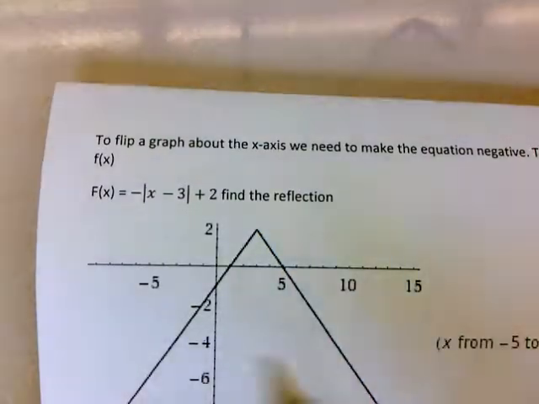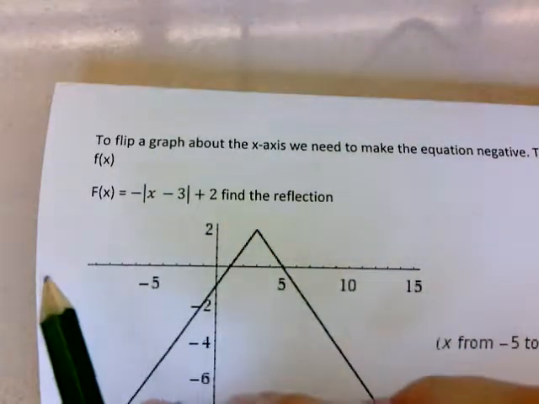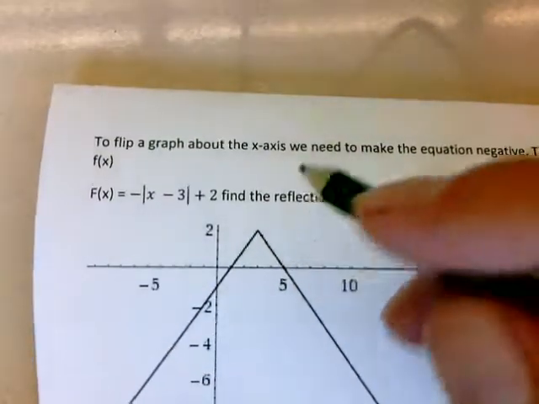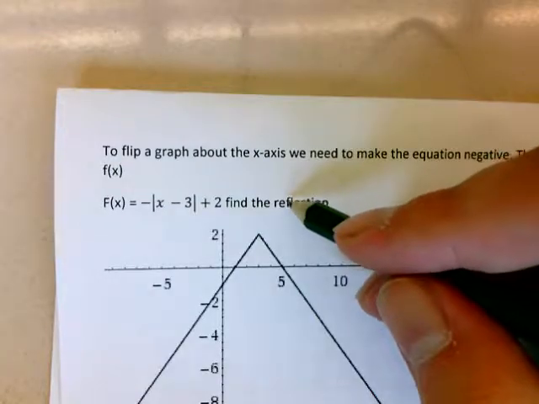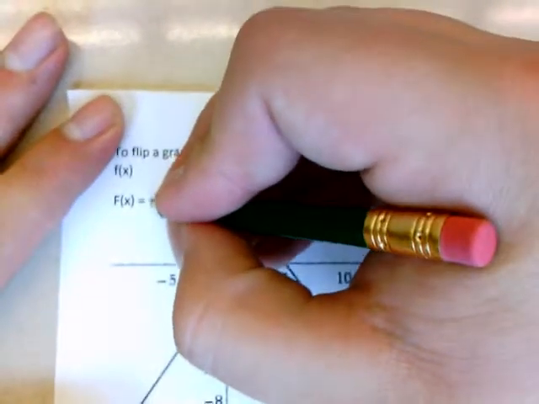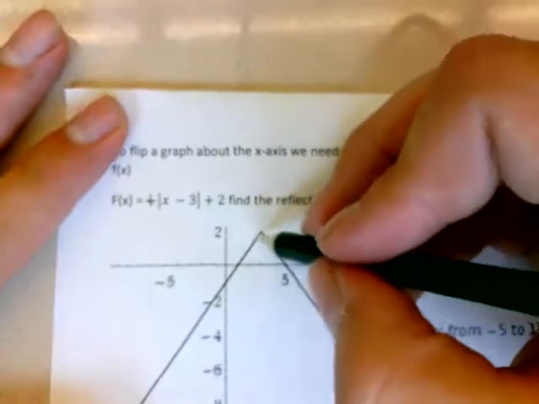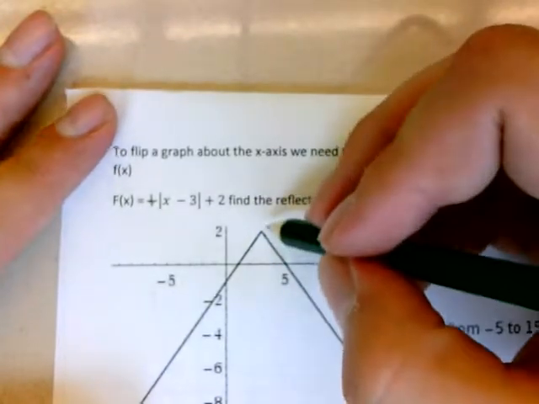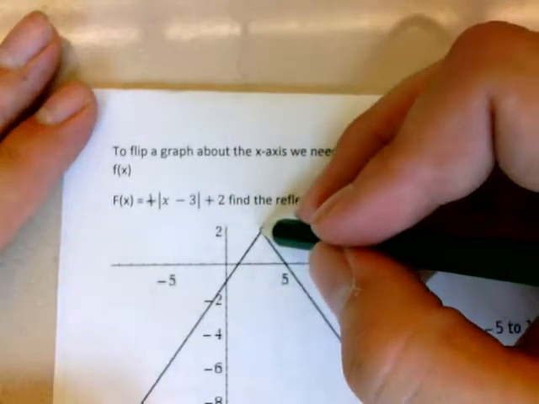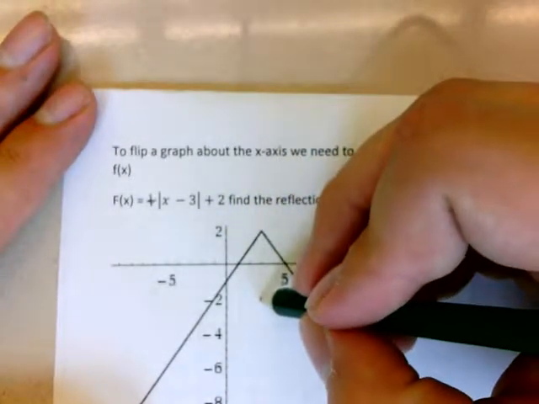This is the x-axis right here, guys. If I were to flip this, I would have to make this positive. If I made this positive, I would flip the entire graph. That means this point, which is at 2, flips to be negative 2.